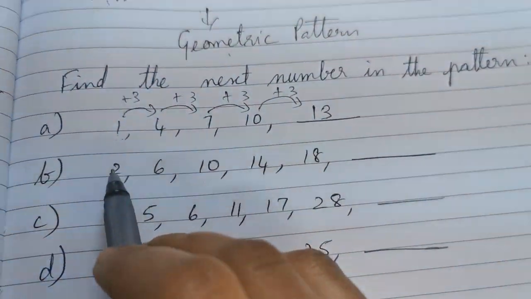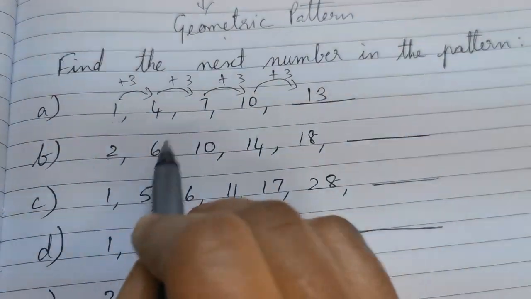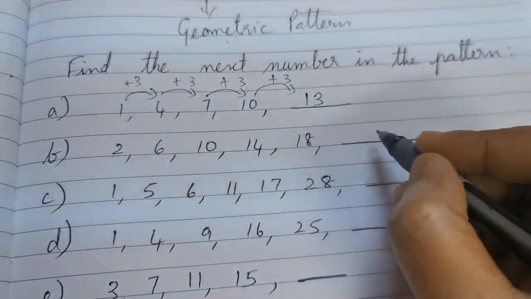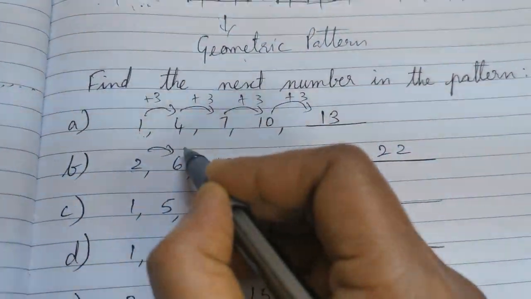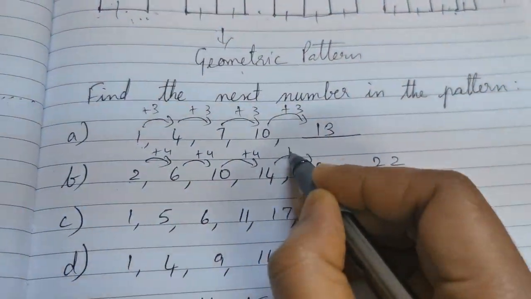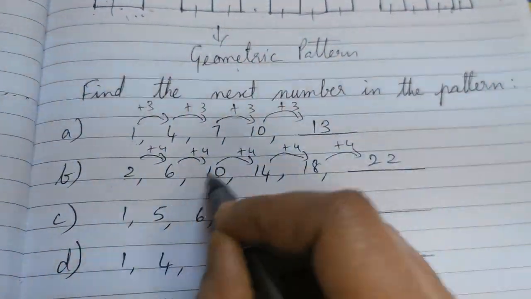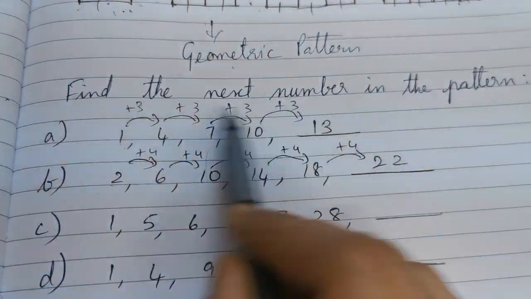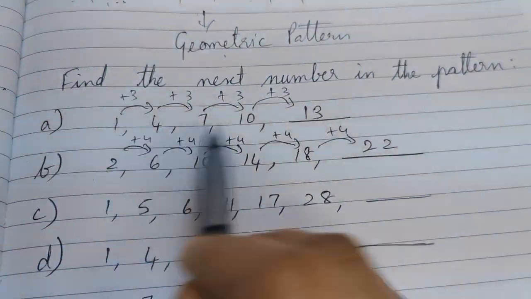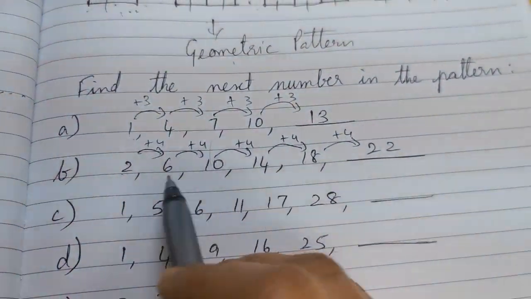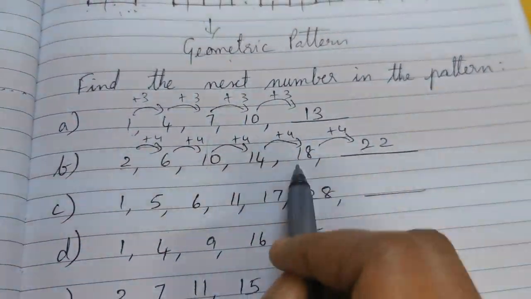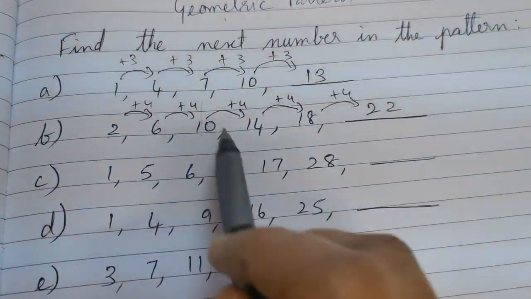Now here 2 plus 4 is 6, 6 plus 4 is 10, 10 plus 4 is 14, 14 plus 4 is 18. So 18 plus 4 is 22. So here it is a plus 4. The first two patterns which we saw are linear patterns because they have uniform difference between any two consecutive terms. 10 minus 7 is 3, 4 minus 1 is 3, 13 minus 10 is also 3. Again here the uniform difference is 4. 14 minus 10 is 4, 22 minus 18 is 4. So these two are linear patterns.